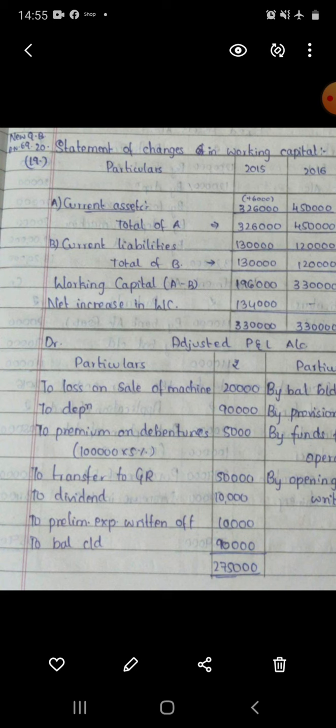Then dividend is how much? The difference, 10,000, is the difference. And the preliminary expenses written off, how much? 10,000, difference of 30,000 and 20,000. And to balance carried down, the closing balance of the profit and loss account, how much? See the liability side, profit and loss account opening is 70, closing is 90. To balance carried down 90.